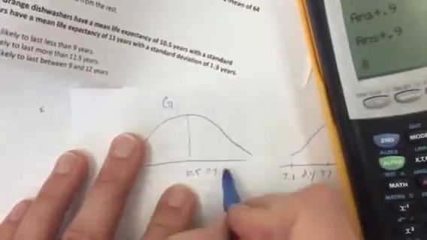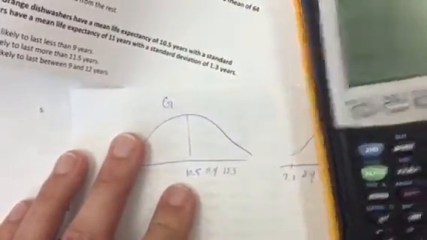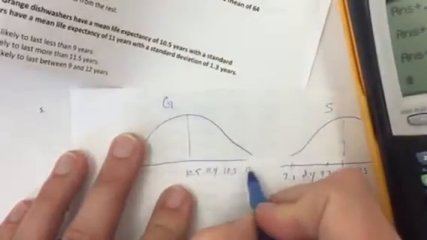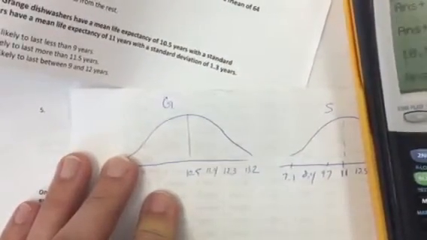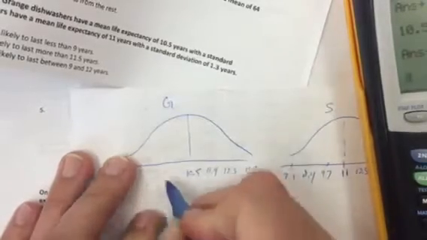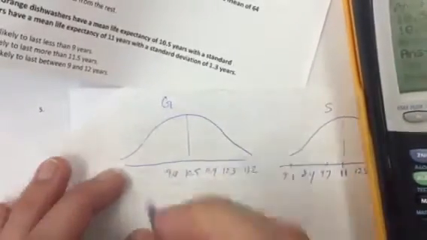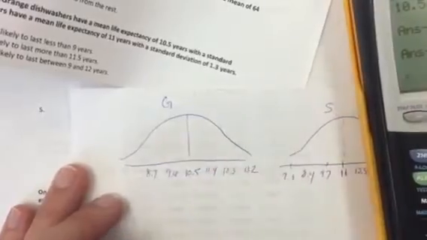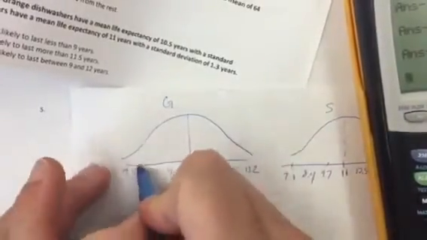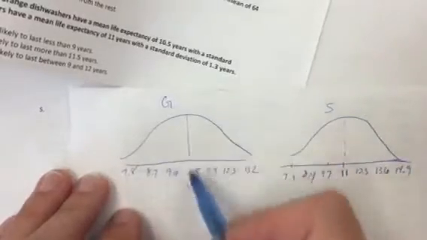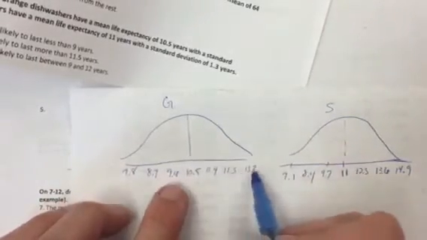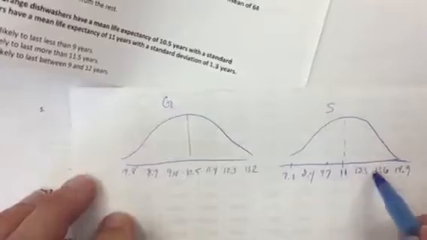Is 12.3, going up to the third one, 13.2, and then going down, 9.6, 8.7, and 7.8. So hopefully this is getting old hat by now, right? Drawing the normal curve, putting the mean in the middle, going up by 3 standard deviations, down by 3. Up by 3, down by 3, right?